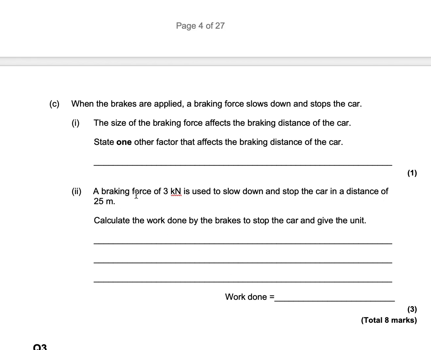Then part 2: a braking force of 3 kilonewtons is used to slow down and stop the car in a distance of 25 metres. Just think to yourself, are those standard units? Are there any we need to convert? Metres is a standard unit, so we don't need to convert that. Kilonewtons is not a standard unit. The standard unit is newtons. So we need to times it by 1,000 to get 3,000 newtons, which is now in a standard unit.